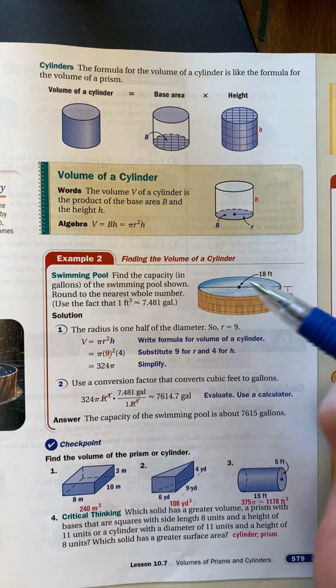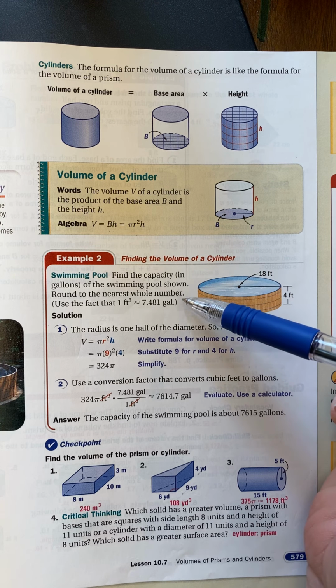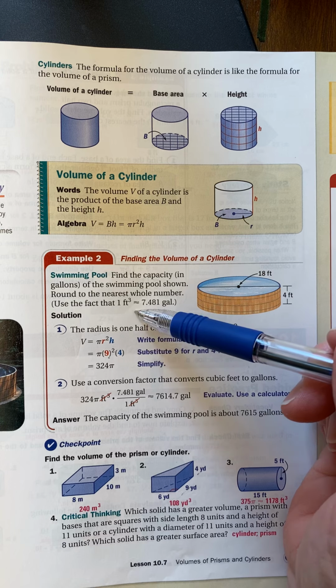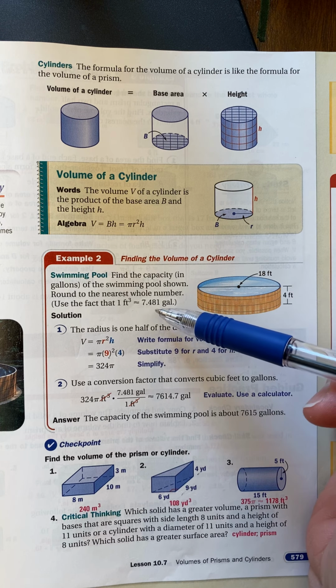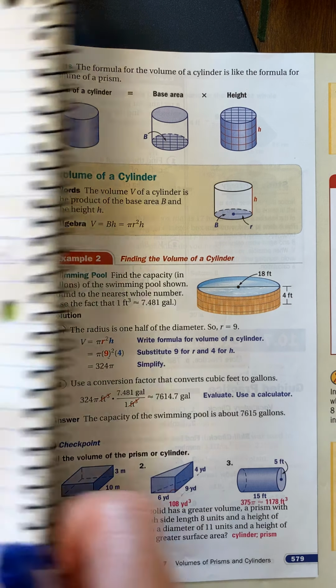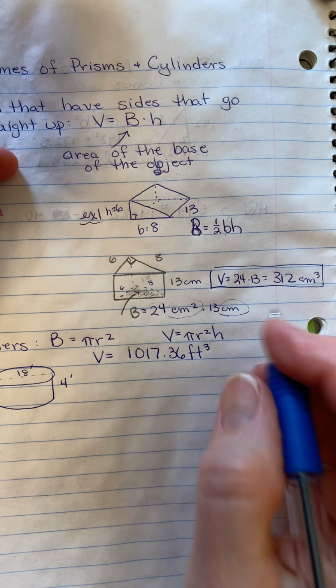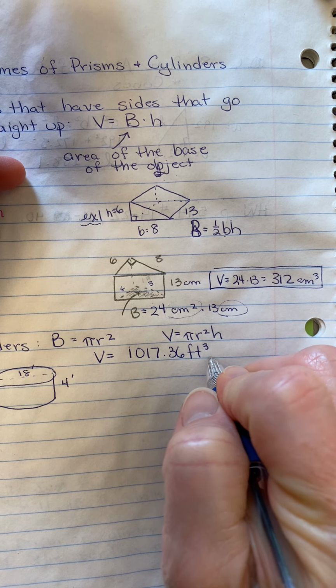Now this is kind of an interesting question. It says find the capacity in gallons. 1 cubic foot is equal to about 7.481 gallons. So we need to go ahead and do our conversion, which we did a couple of months ago.